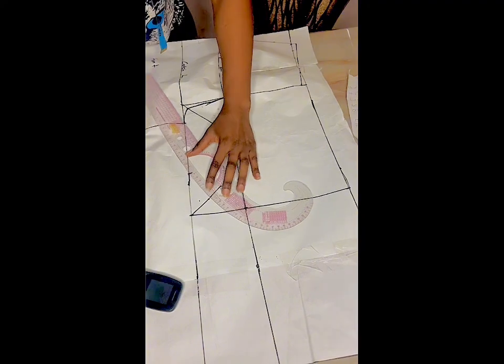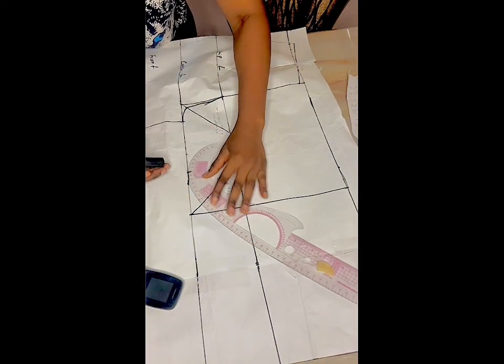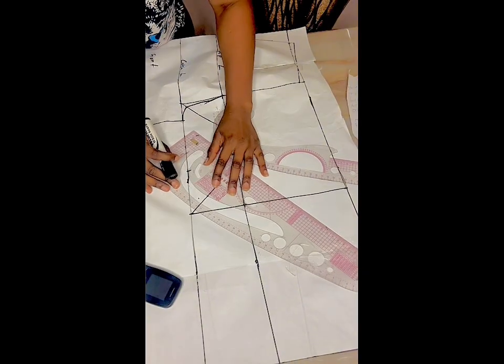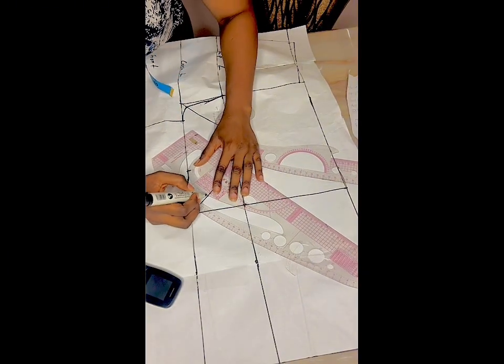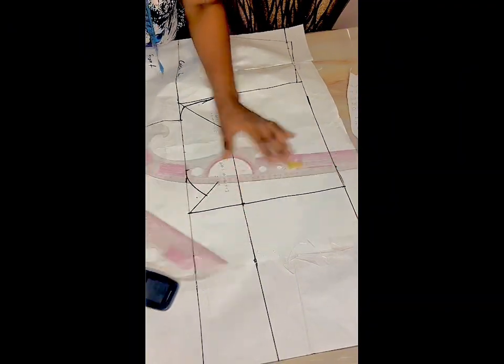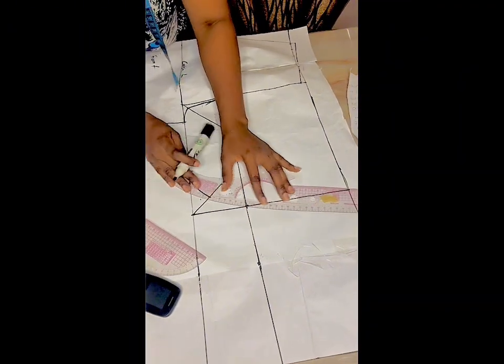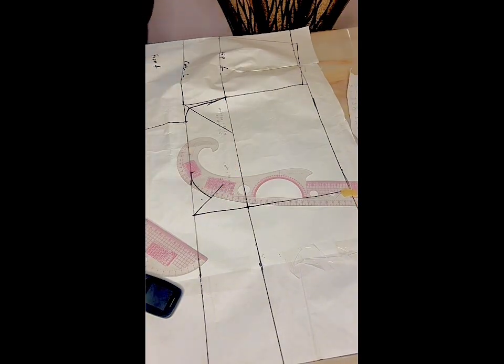So now I'm going to connect my crouch to that point. That's what I'm trying to do now, to connect it like so. That's it. Connect it. Then you also connect it to our hip line like so.